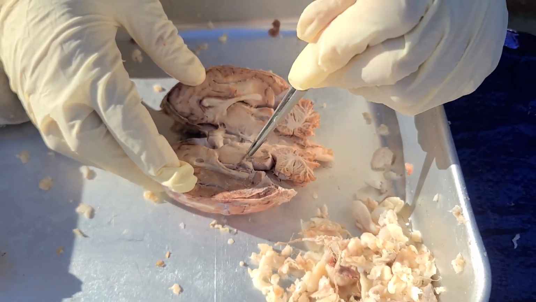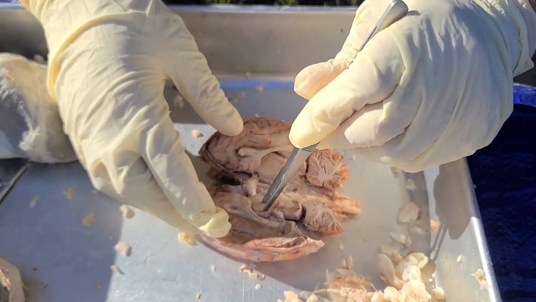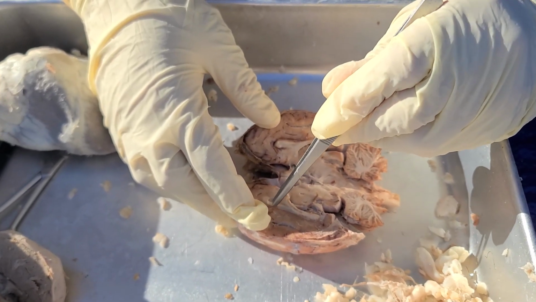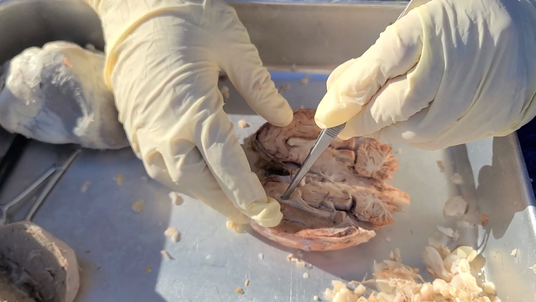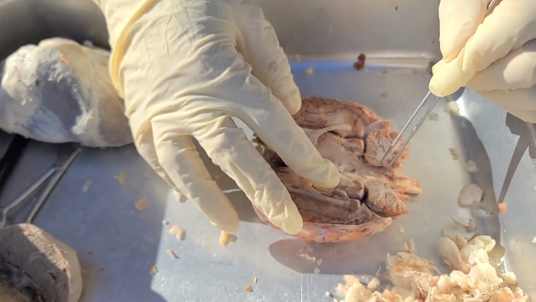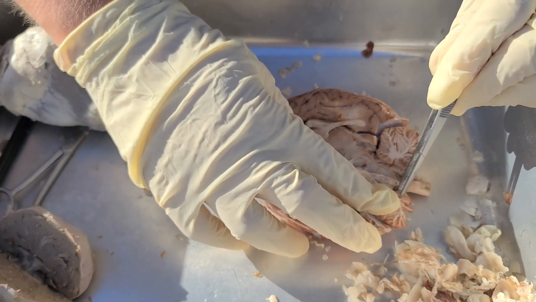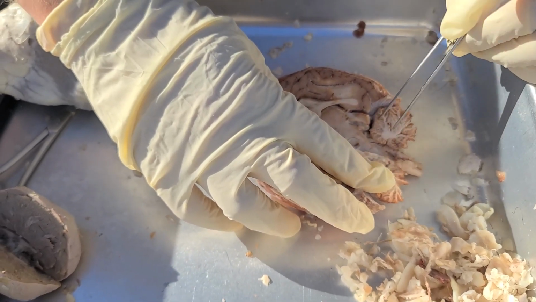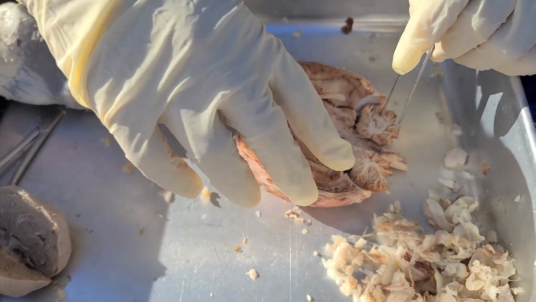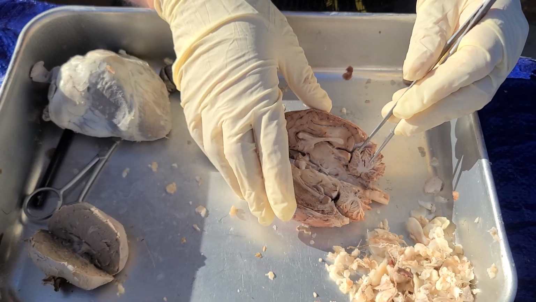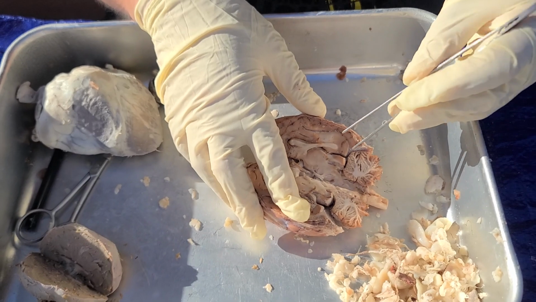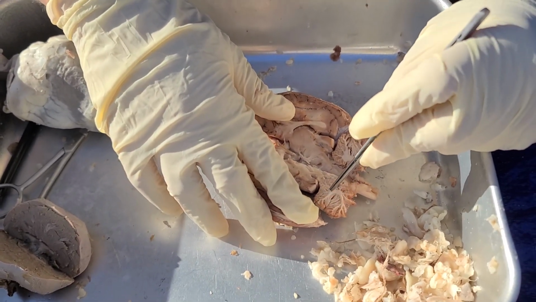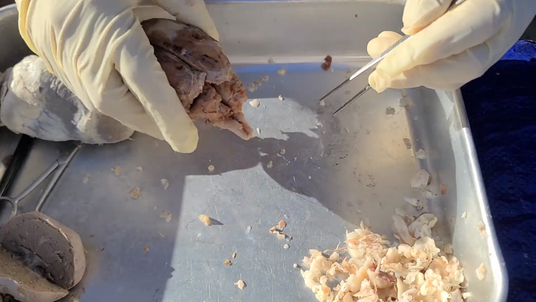We have the thalamus, which is right here. Thalamus. The lateral ventricle, which is this gap right below the corpus callosum, and the fourth ventricle, which is this gap right here on the cerebellum. Next we have the arbor vitae, which is this tree-like part of the cerebellum, and that completes the brain.